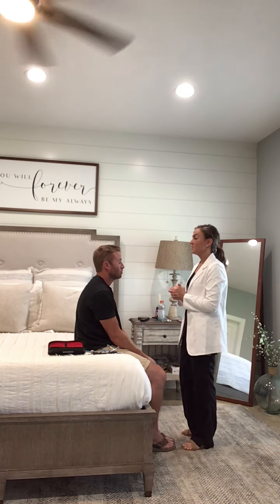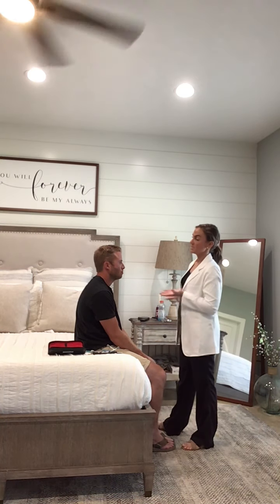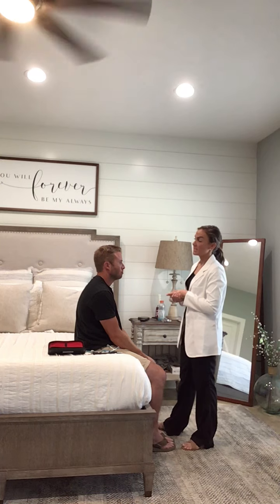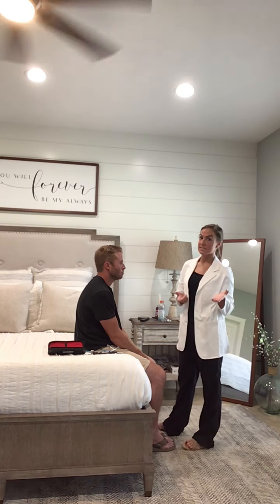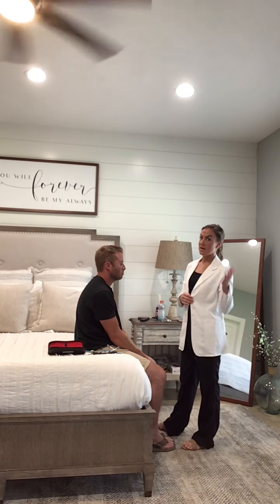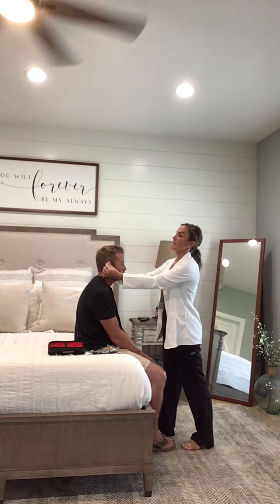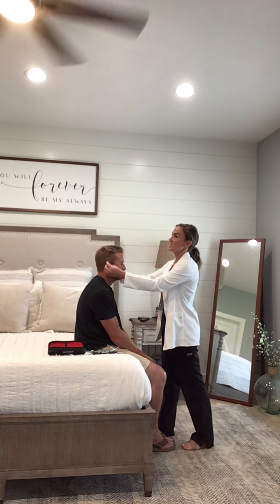Good. I will move down to the ears, looking at the shape of the ear and the position of the ear, looking at the internal structures of the ear, but at this time I do not have an otoscope. I would assess the tympanic membrane and all the internal structures. I'll also be palpating on the pinna and the tragus for any masses or tenderness.